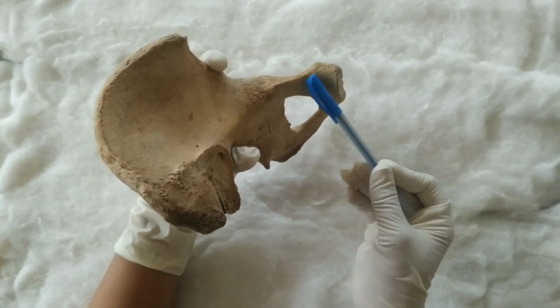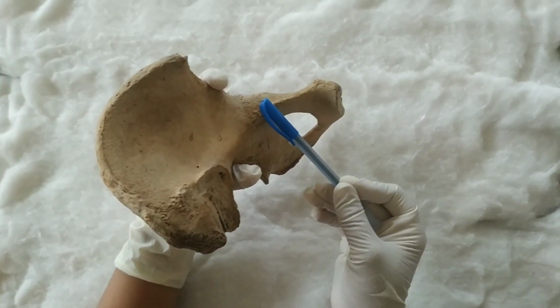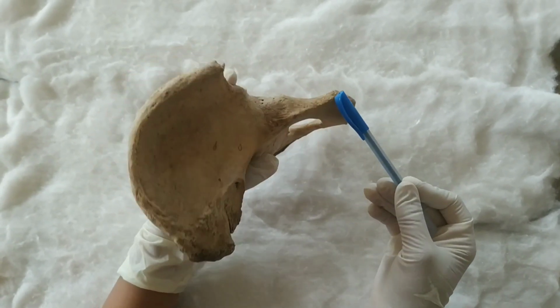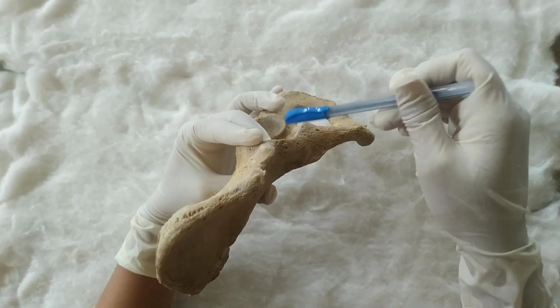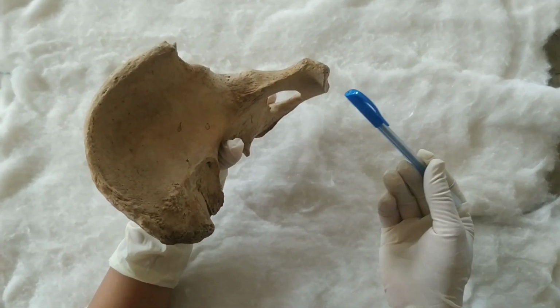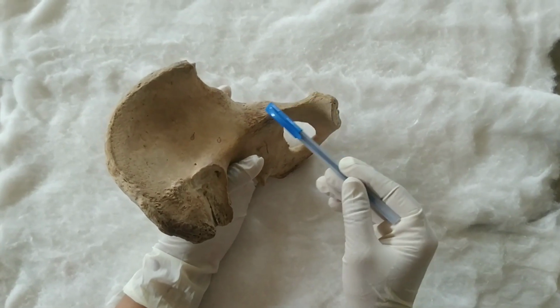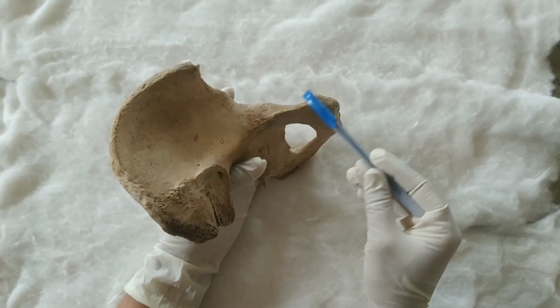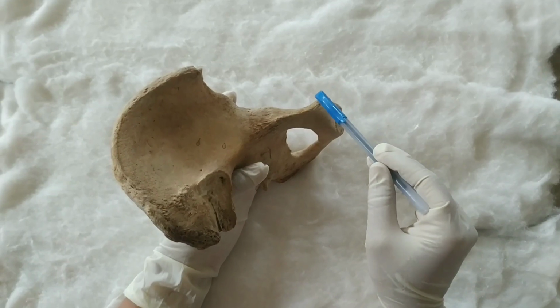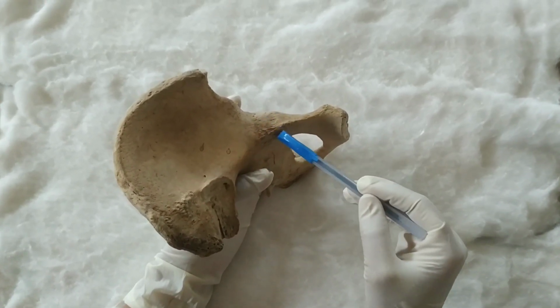Now let us see the superior ramus. This superior ramus extends from the pubis to the obturator foramen. The superior ramus has three borders and three surfaces. One is the superior border, which extends from the pubic tubercle to the iliopubic eminence.